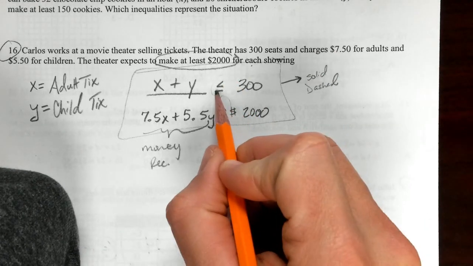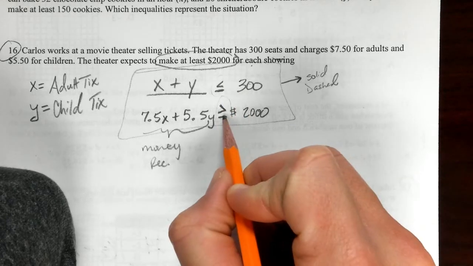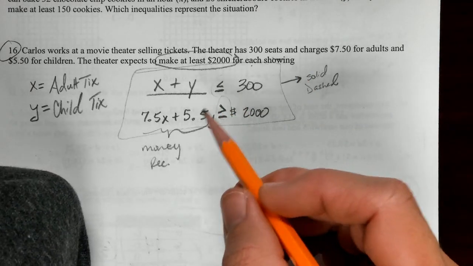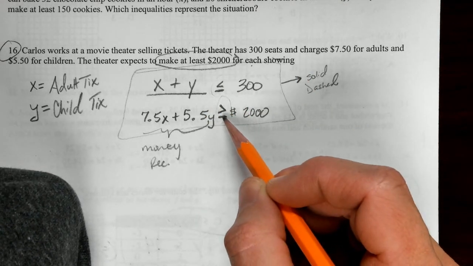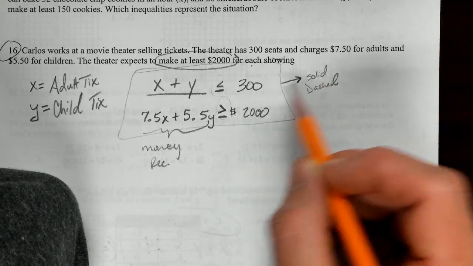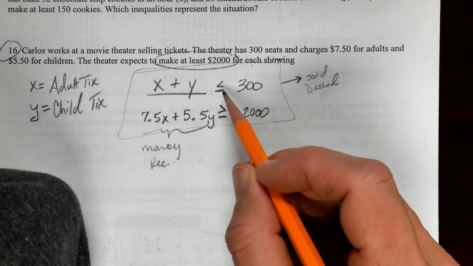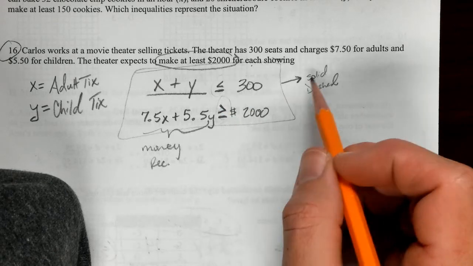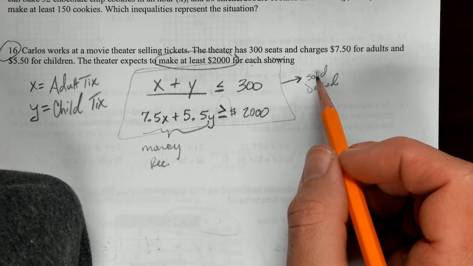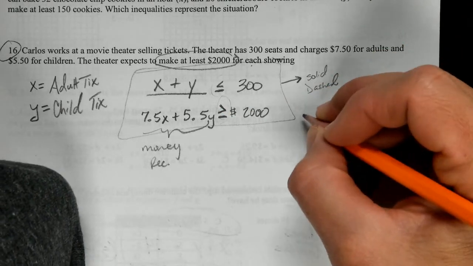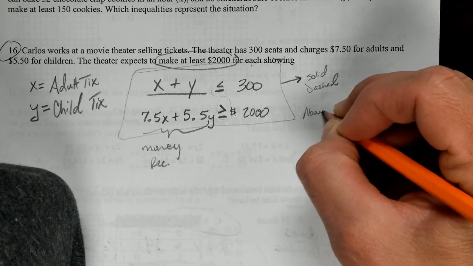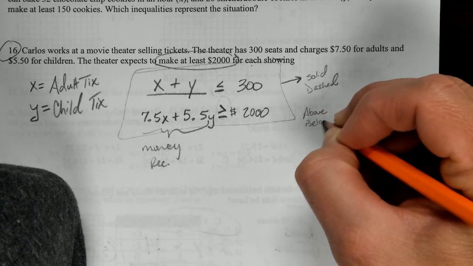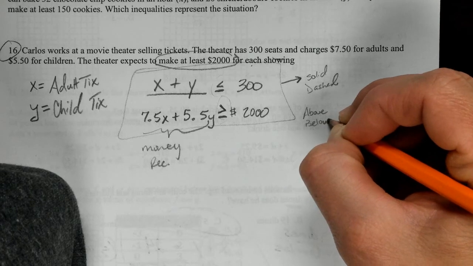It's equal to, right? There's an equals to bar underneath. The thing I always say is if there's a line, you draw a solid line. So a line for a line. If you see an equals to bar underneath, Edie says make it a solid line. Fantastic. The next thing I need to figure out is whether I'm shading above or below.